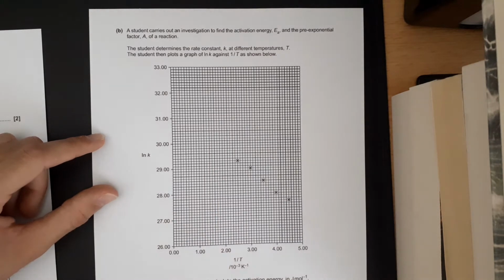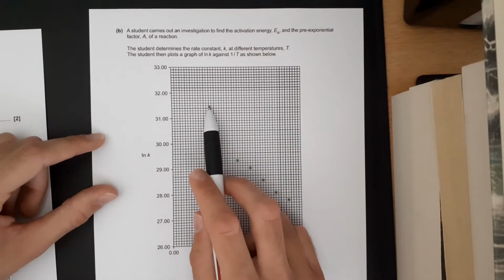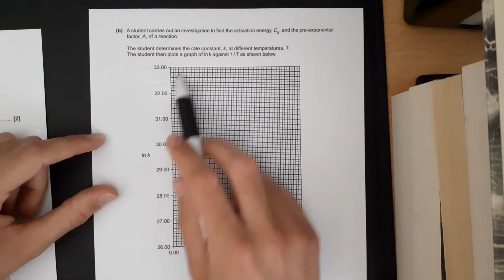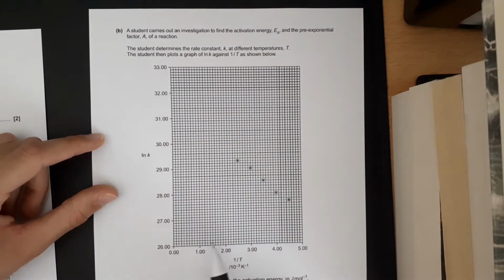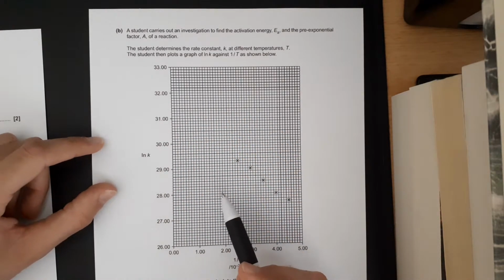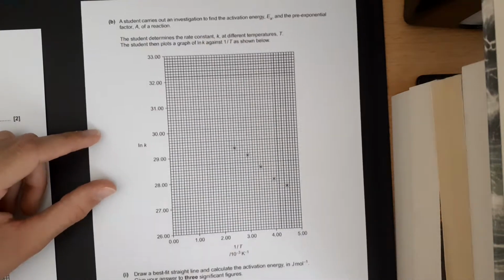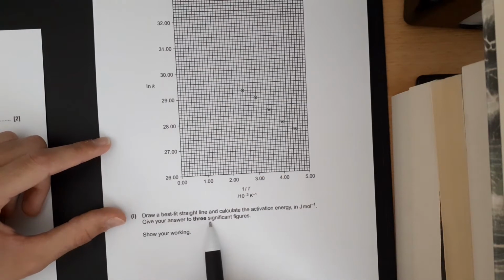So this is very similar to the other question that we saw, and hopefully you'll get familiar with these types of questions. This is pretty much all they can ask you. If you can make sure you can do this type of question, then you won't be surprised. You'll know what to expect in the exam. What do we need to do? We need to draw a line of best fit and calculate the activation energy.